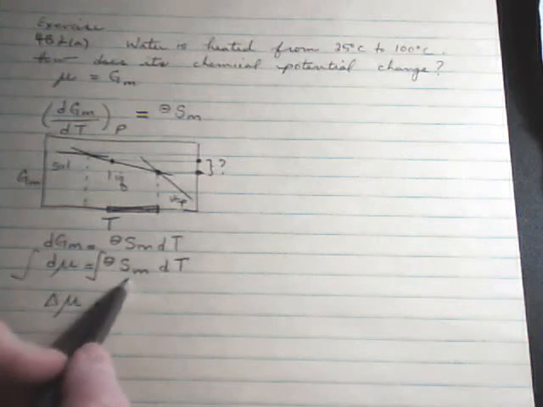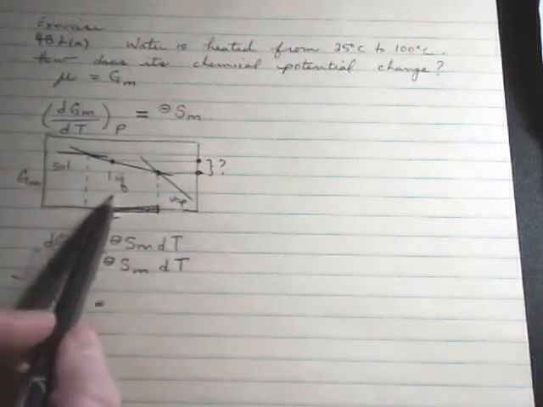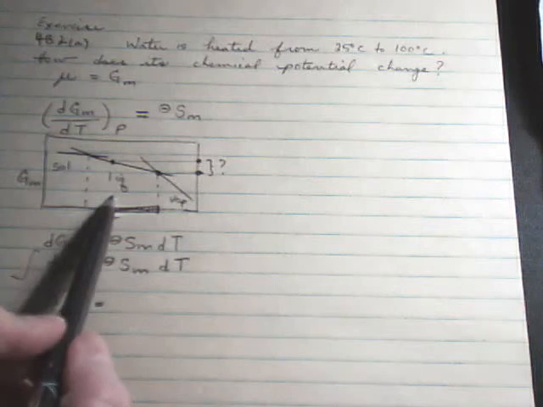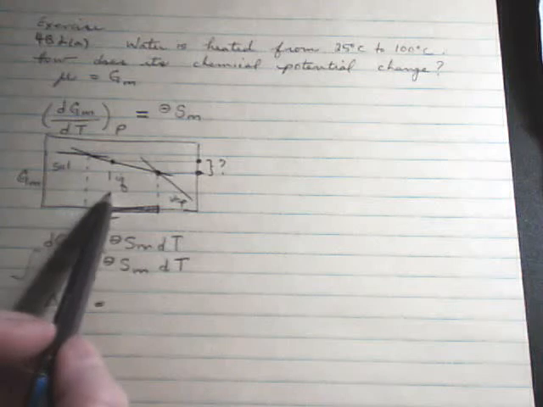So you would tend to think that the molar entropy is going to change for the liquid as you're heating it. But if we go back to this graph, hopefully this will become a little more clear for you. Recall what the molar entropy is. It's the negative of the slope of the straight line.